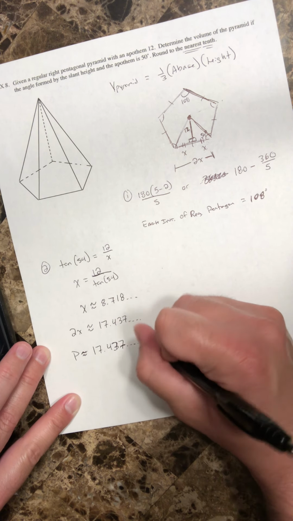So if we multiply this by 12 and then divide that by 2, we get the area of the base to be about 523.11. Okay, so we'll hold on to that because it's part of our formula.